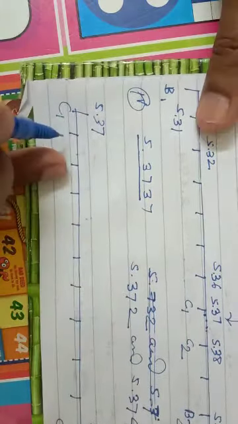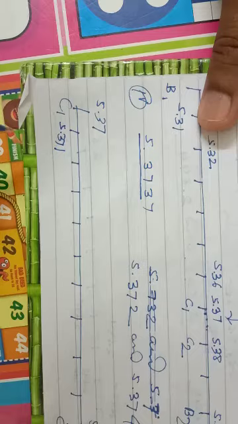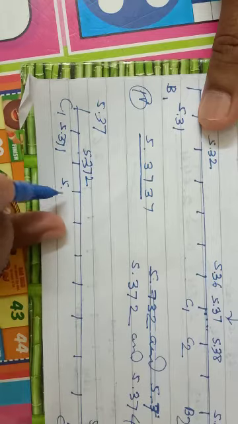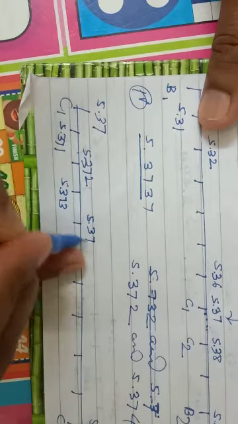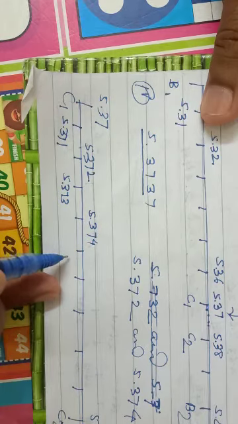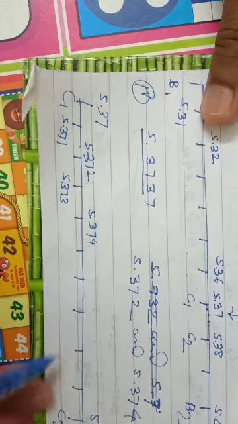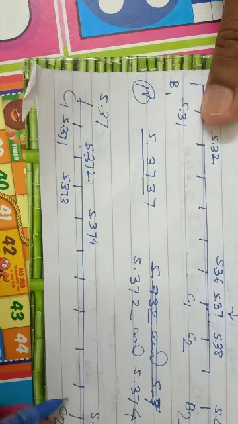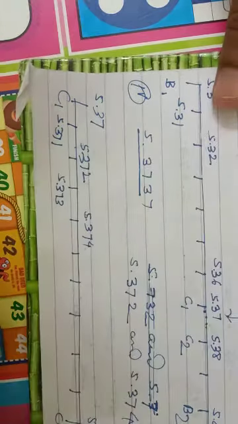When you start, this will be 5.37, 5.371, this will be 5.372, that will be 5.373, that will be 5.374, this will be 5.375, 5.376, 5.377, 5.378, 5.379. Like that you should represent the numbers.